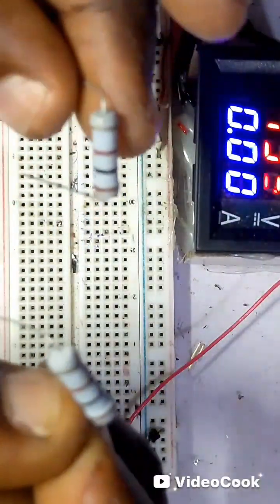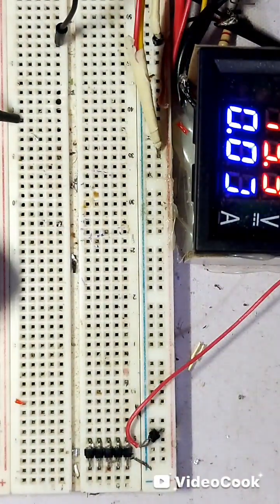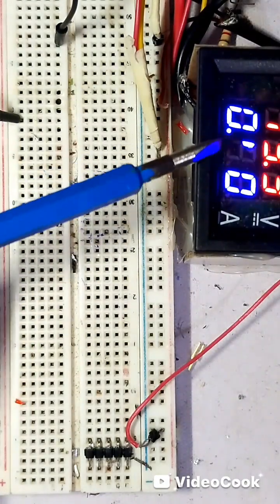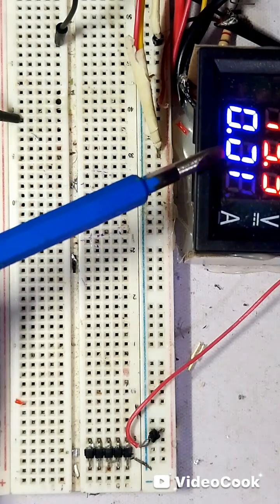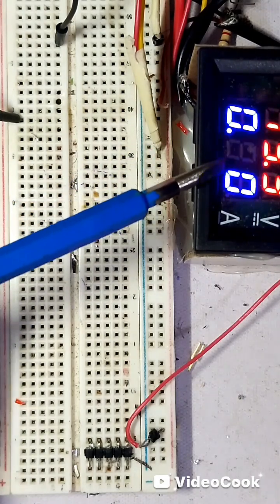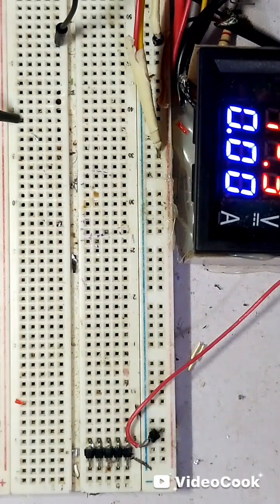So guys, these are 100 ohm resistors. We are going to use them to see the effect of parallel and series connection of resistors. This is a volt and current meter. Right here it will give us a display of how much current is drawn by the combined resistors. So let's begin.